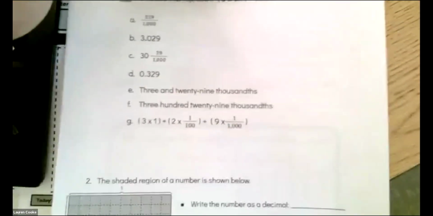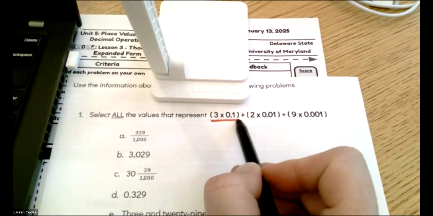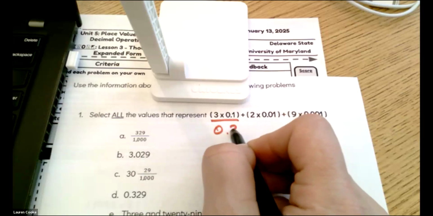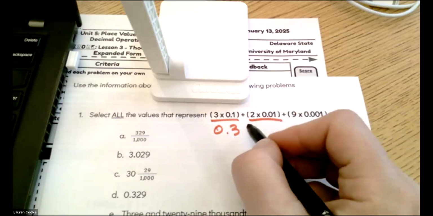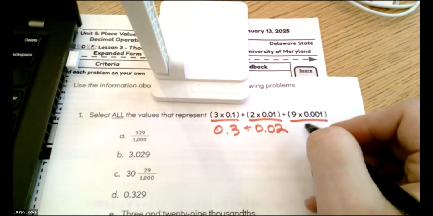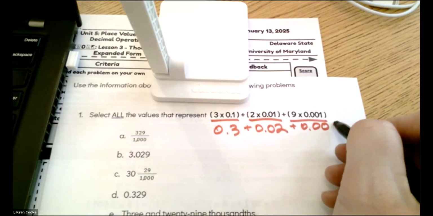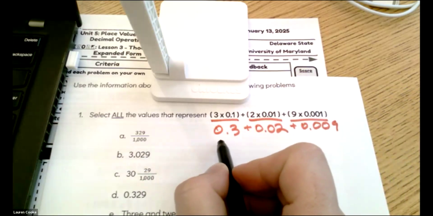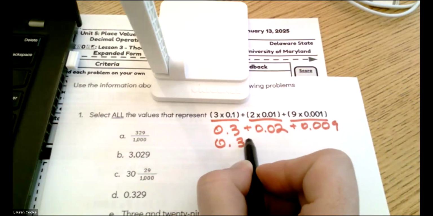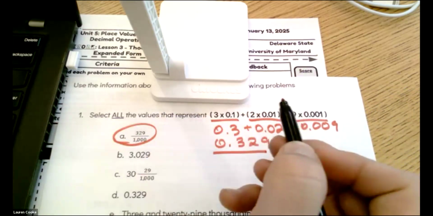Okay. So I want to select all values that represent this. So I have 3 times 1/10, so I have 3/10. I have 2 times 100th, so I have 200ths, and then I have 9 times 1,000th, so I have 9,000ths, and that's going to be 329. So that's 329 thousandths.